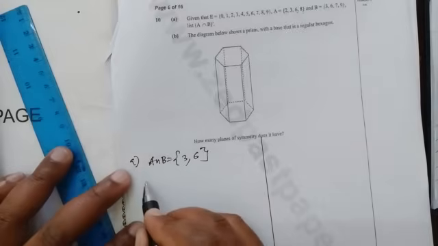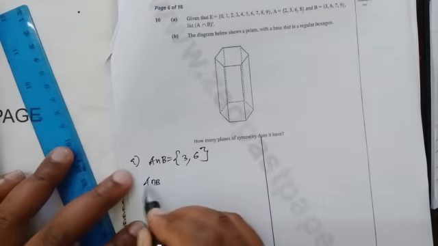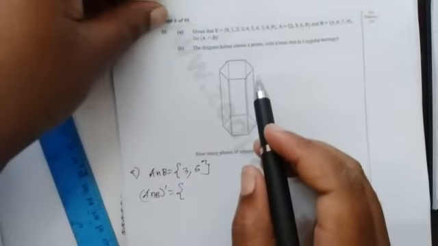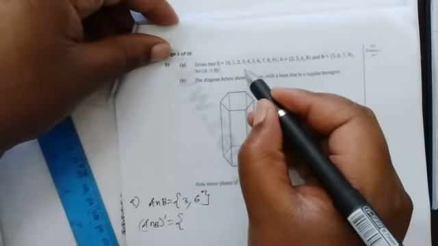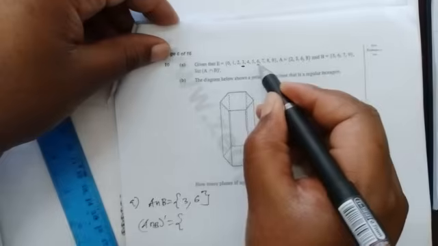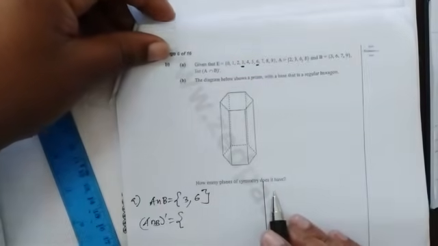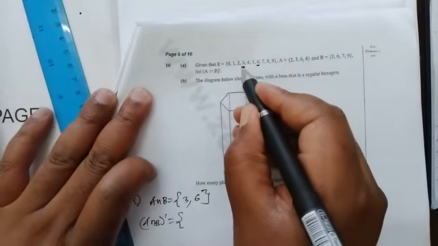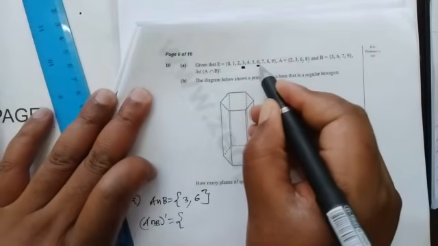But A intersection B complement means we are going to list all the elements here apart from 3 and 6. Apart from 3 and 6.